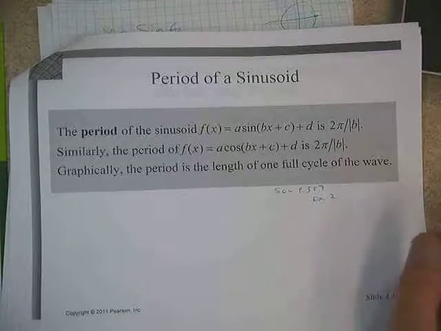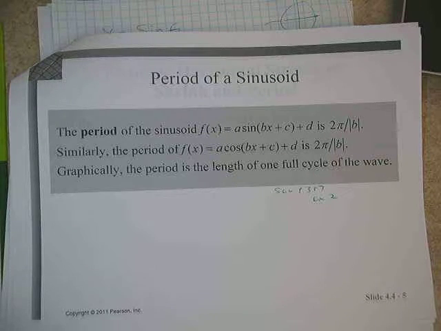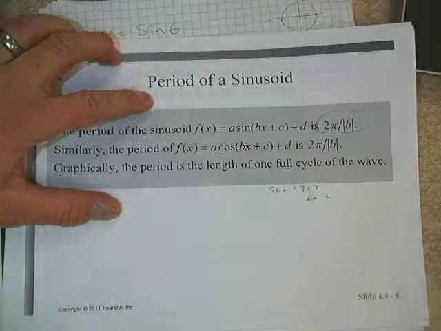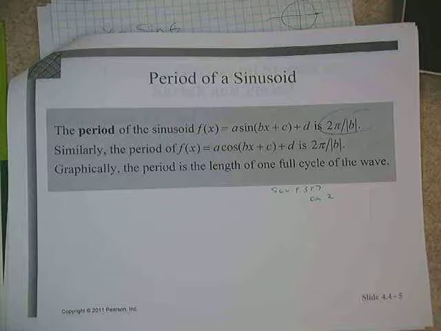We discussed this idea of period a minute ago. Okay. But what it boils down to is this is probably going to be, when we're trying to graph a sinusoid function, probably the most important part that we're going to have to handle is figuring out what is the period of the sinusoidal function. Okay. And the key is right here. Okay. It has to do with that b value. Whatever number is in front of x, that's going to dictate what the period of this function is.